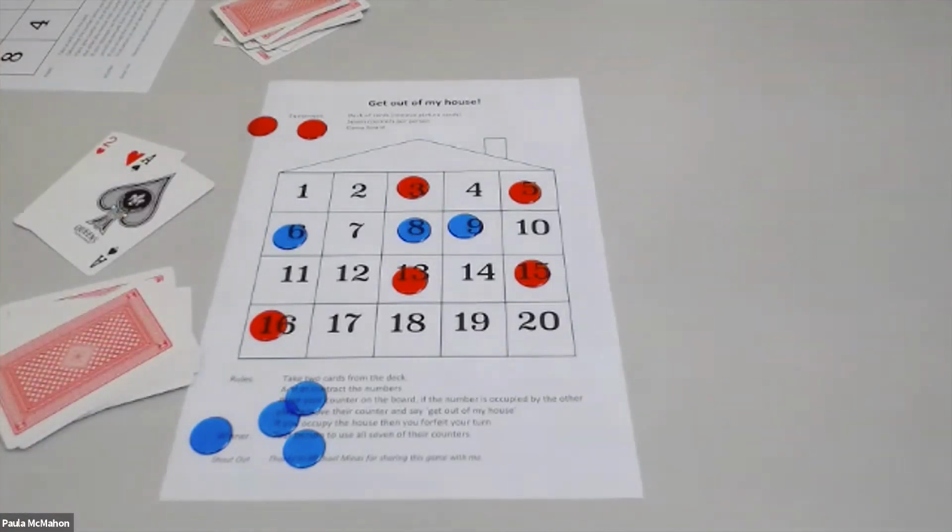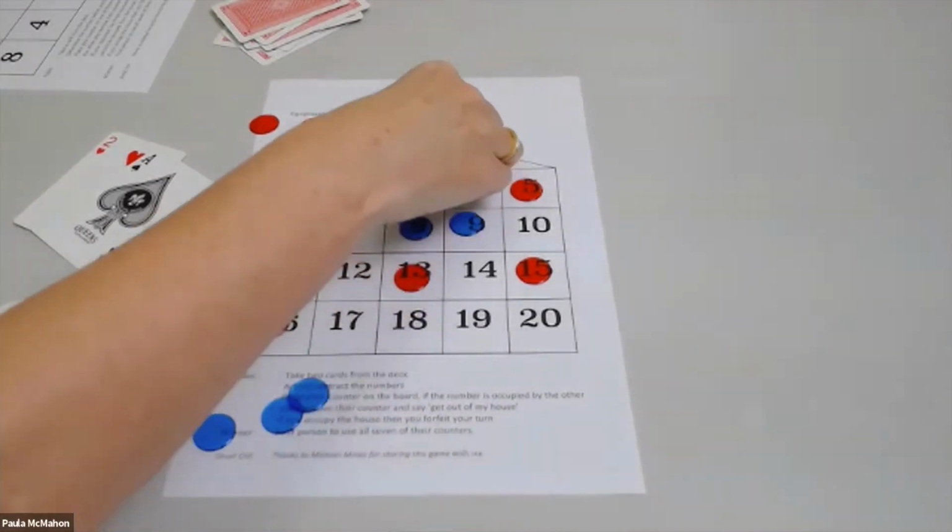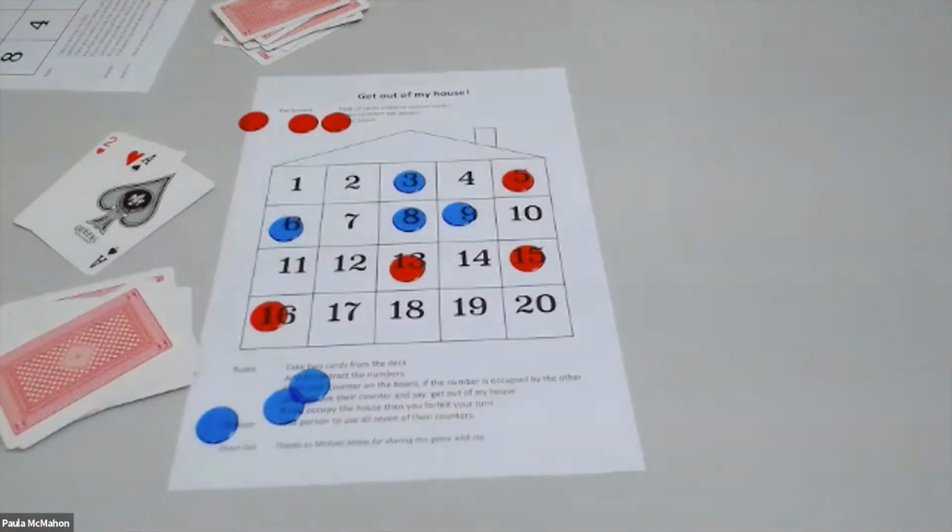Oh, Robert, what are you going to do this time? You've got an ace and a 2. He's going to go, get out of my house, Paula, and he's going to replace mine. Pretty simple game. Requires addition and subtraction.